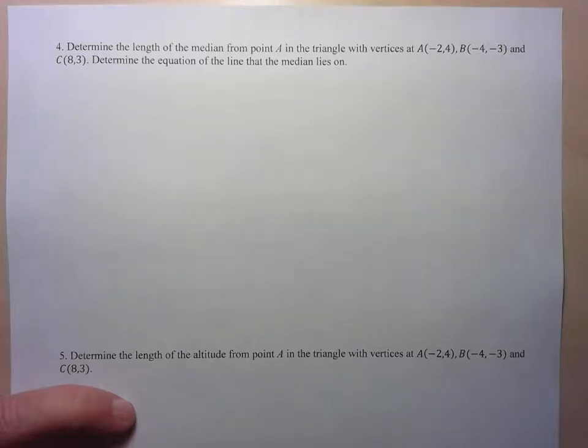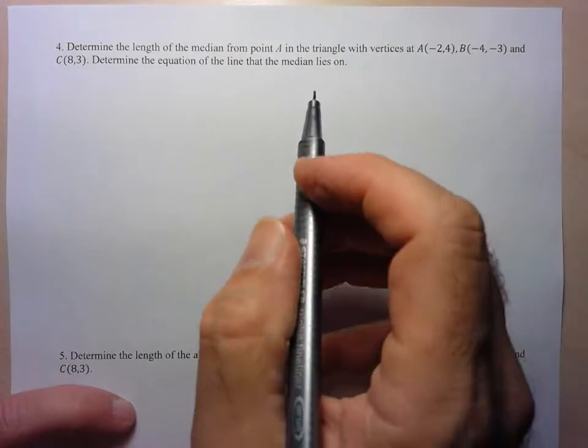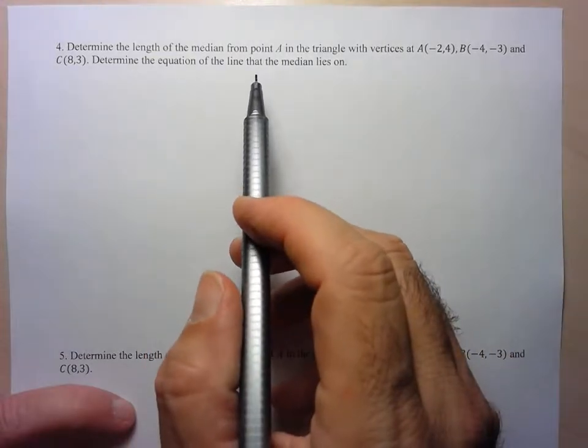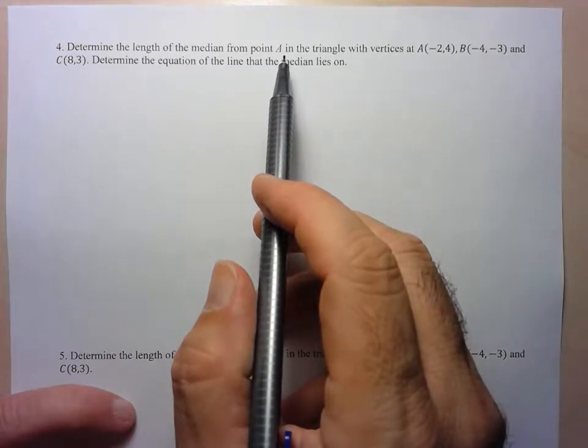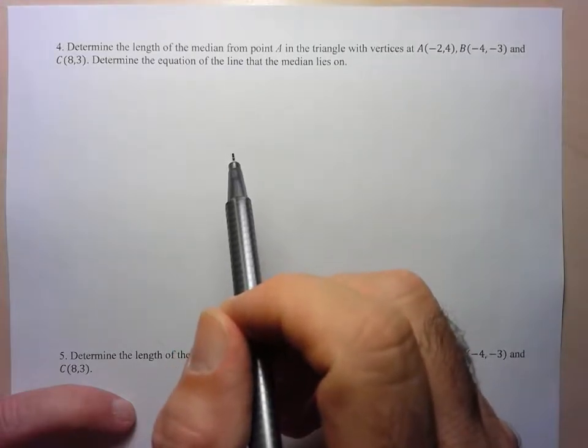Hi folks, we're going to take a look at this question on medians of triangles. Let's recall that the median of a triangle starts from one of the vertices. In this case we're going to take vertex A, and it goes to the midpoint of the opposite side.